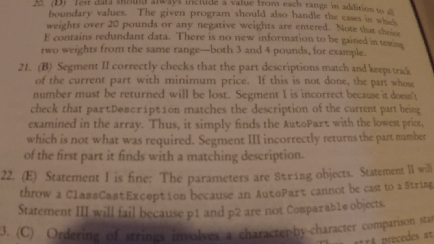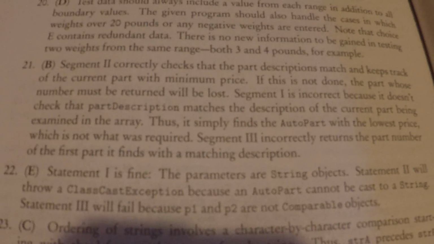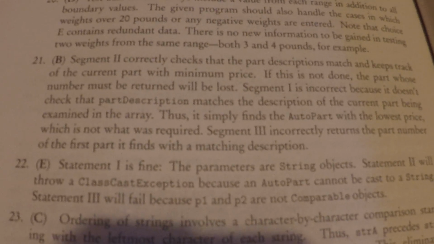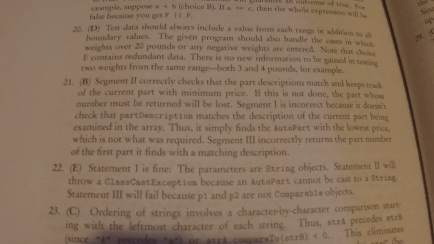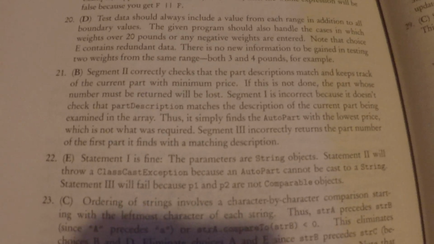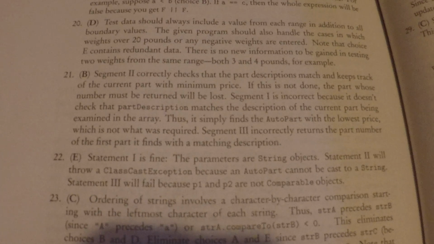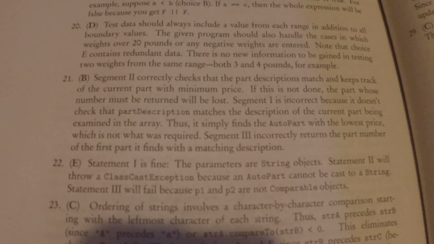because it doesn't check that the part description matches the description of the current part being examined in the array. Thus, it simply finds the auto part with the lowest price, which is not what was required. Segment 3 incorrectly returns the part number of the first part it finds with a matching description.